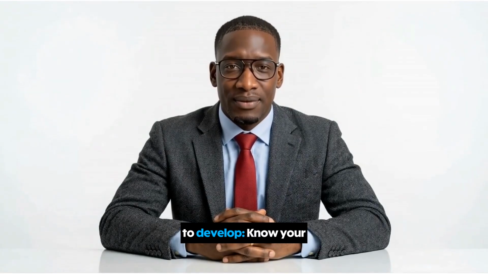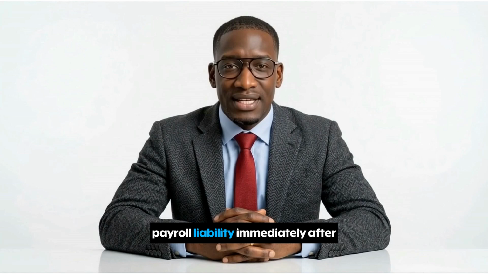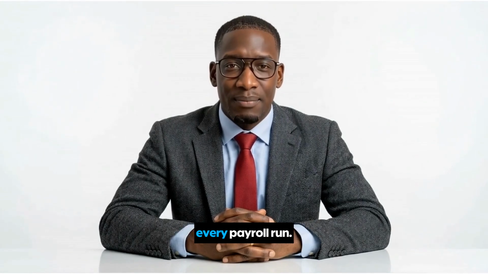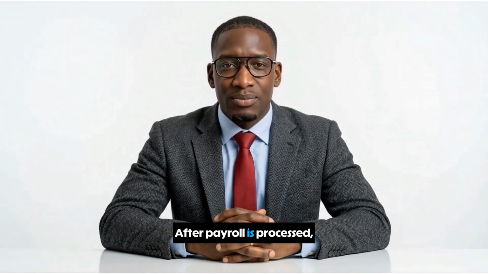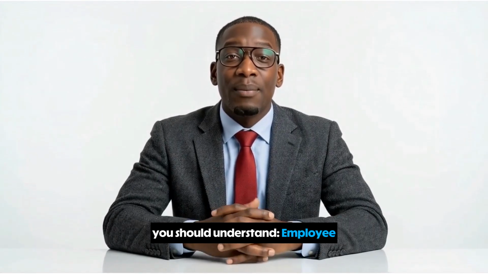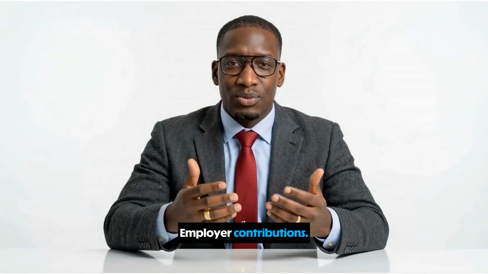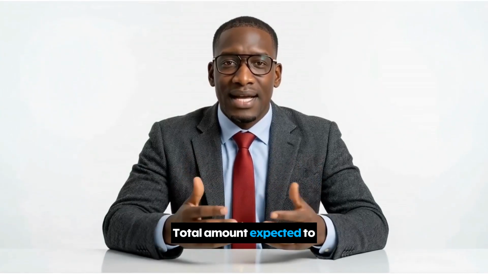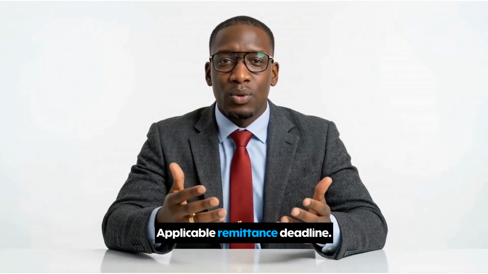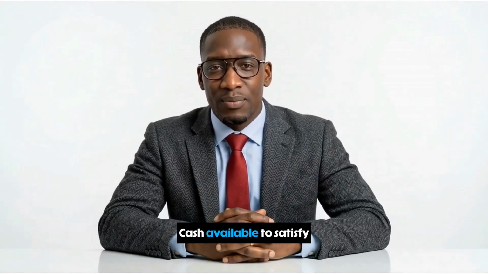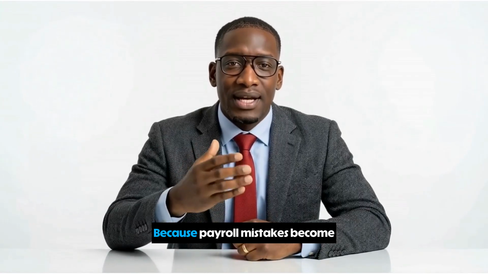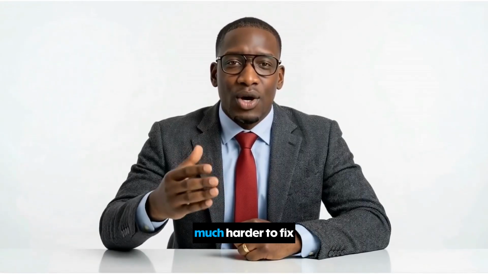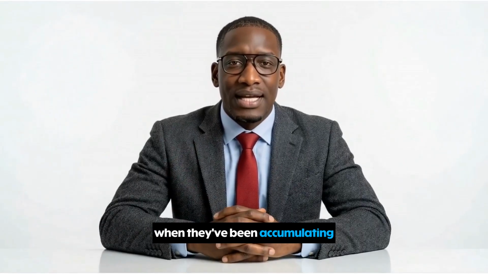Here's a payroll habit I want every employer to develop. Know your payroll liability immediately after every payroll run. Don't wait until the CRA deadline. After payroll is processed, you should understand employee deductions, employer contributions, total amount expected to be remitted, applicable remittance deadline, cash available to satisfy the obligation, and reconcile your payroll records regularly, because payroll mistakes become much harder to fix when they've been accumulating for months.